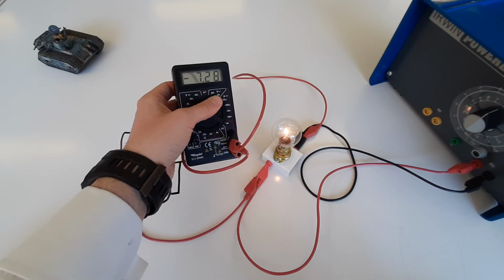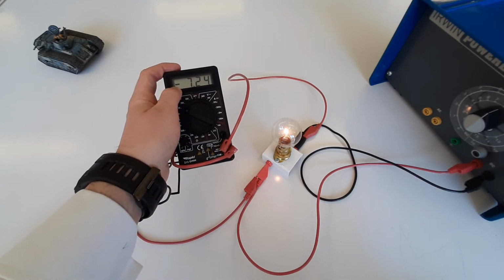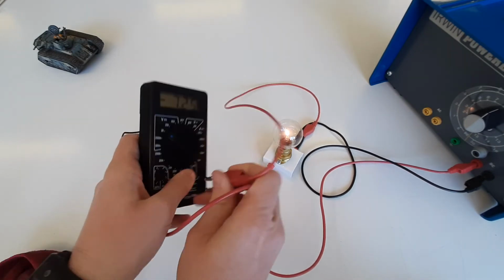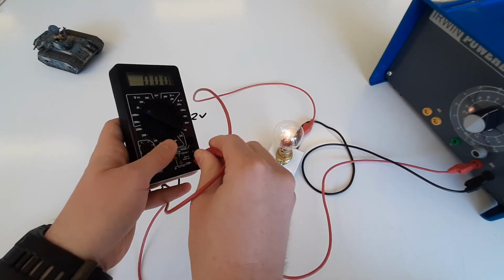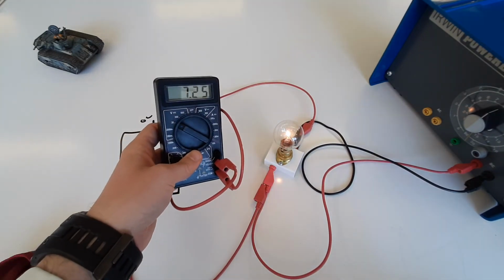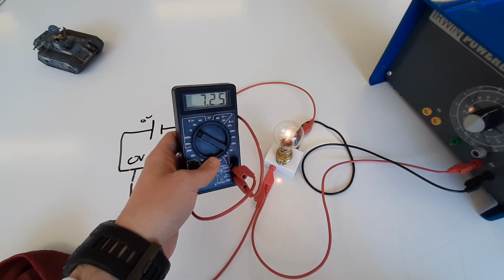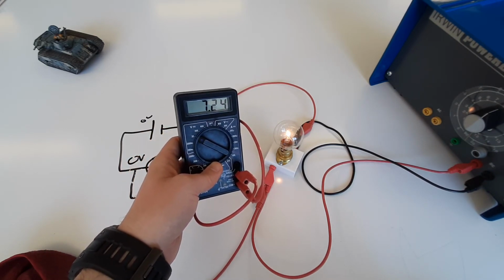7.27. Now some of you might notice that I've got an annoying minus number there. Don't panic. We just swap these terminals around and there we go. Nice positive numbers. So we don't have to mess around with that negative number malarkey.